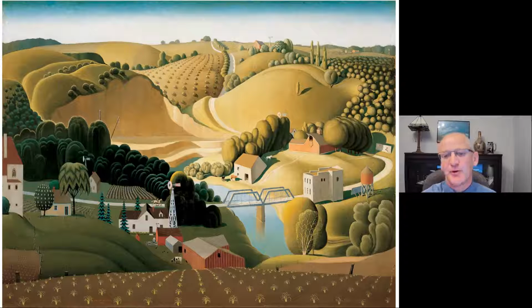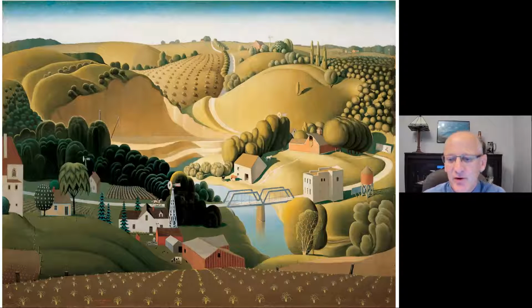I have this print in my office. It's a painting by a man named Grant Wood. And Grant Wood is in Iowa. He painted American Gothic, right? Everybody knows that painting. This painting's called Stone City. There's a lot going on in the painting, and what he's trying to convey is a change from an agrarian economy to an industrial economy.